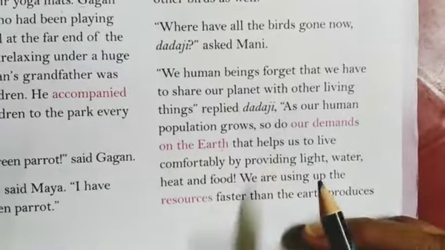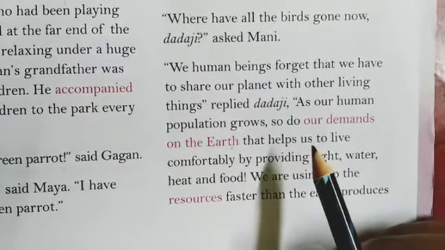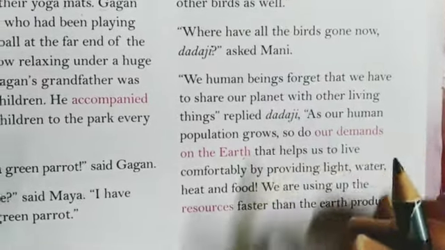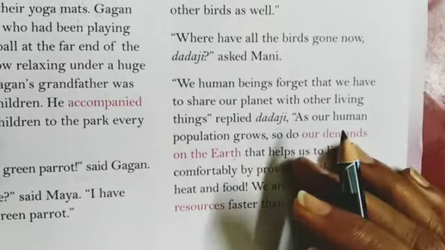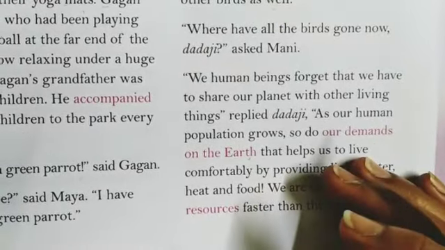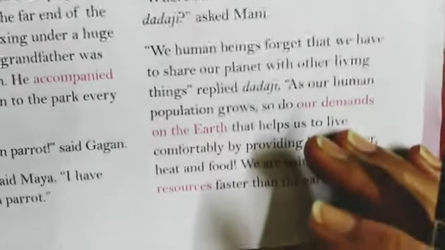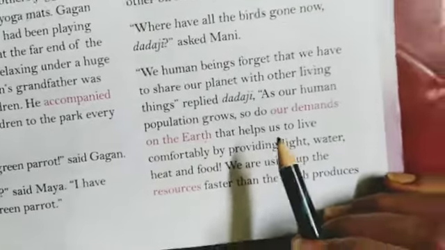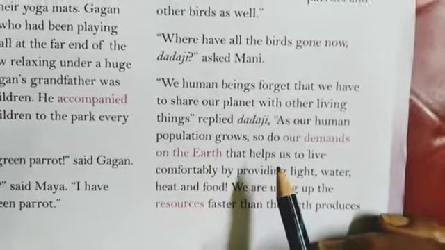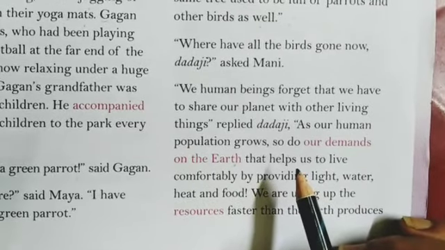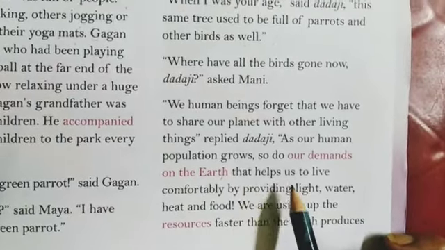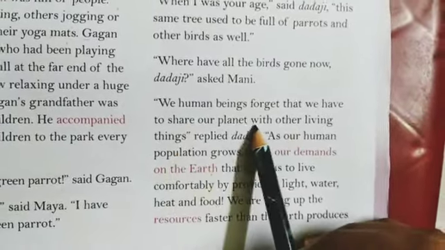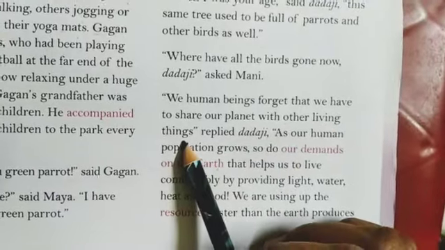They build flats and apartments on that area. Whereas if there is a house, only a family can live there, if they demolish a house and build an apartment, many families can accommodate themselves. We can see this concept everywhere near us, and it is not possible to find greeneries or birds in our vicinity. So we human beings forget that we have to share our planet with other living things.